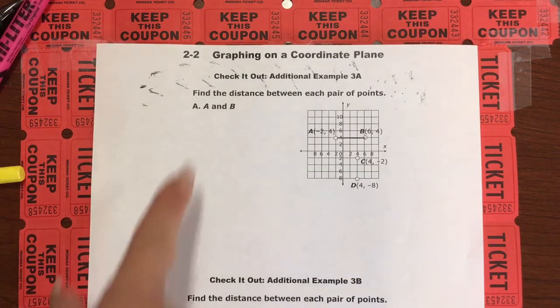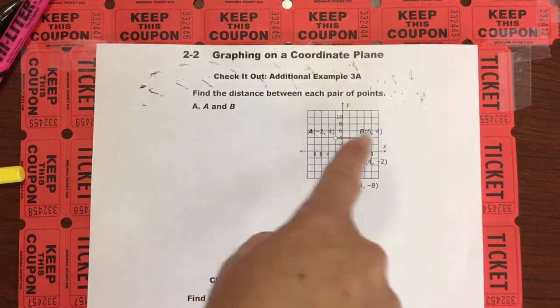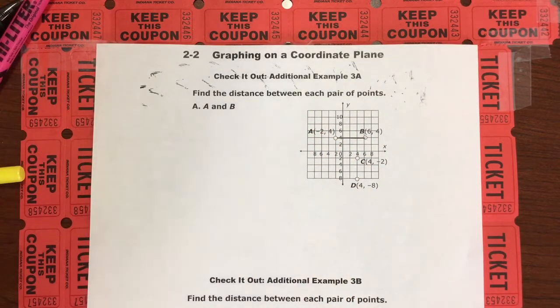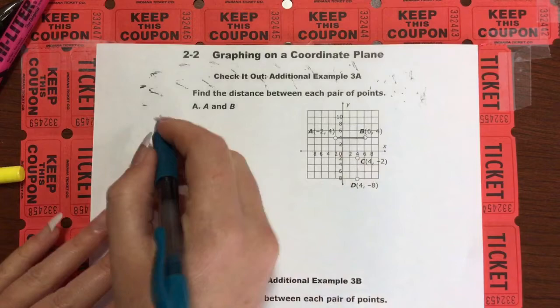All right, we are back, and we're going to find the distance between A and B. If you see, A and B is a horizontal distance. So, because it is a horizontal distance, we are going to be using our horizontal distance formula, which is this one right there. First, let's go ahead and write the points down.